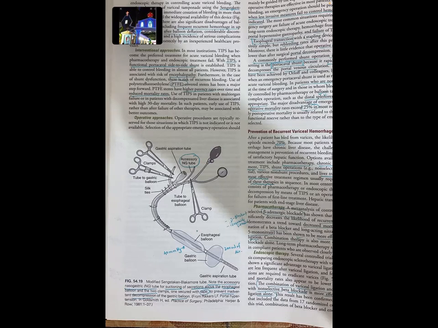In the gastric balloon, we will infuse 300 ml of air, and the pressure is 40 mmHg. So this is ml and this is mmHg. First, we will inflate the gastric balloon. Then we will see whether the bleeding has stopped or not. If it has not stopped, then we will inflate the esophageal balloon also.